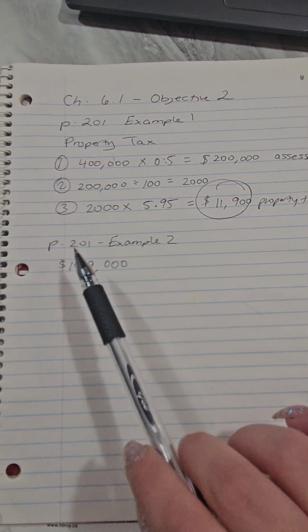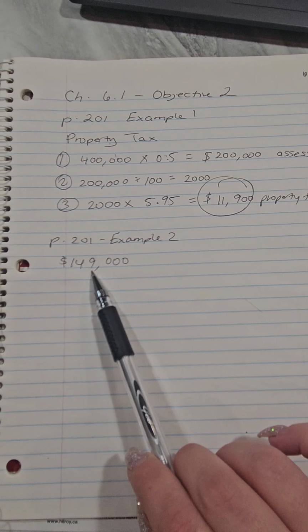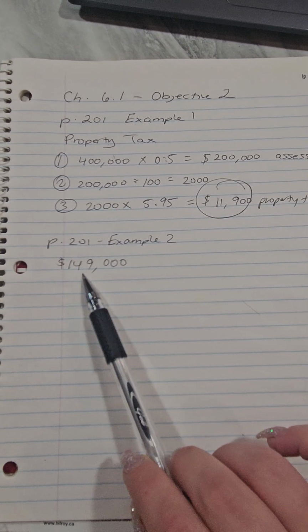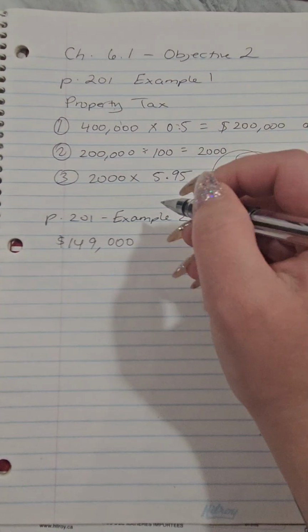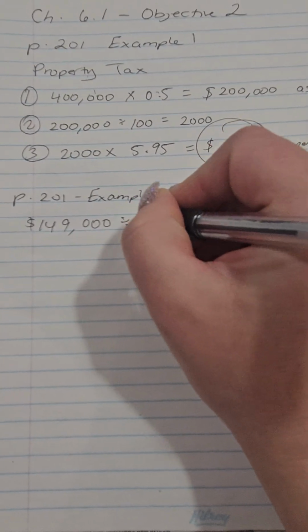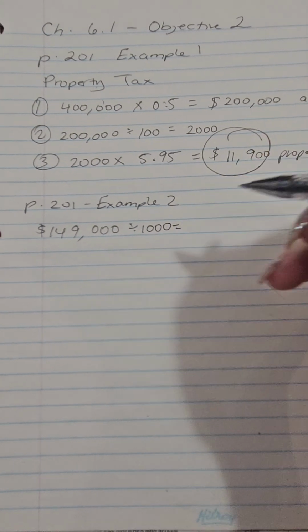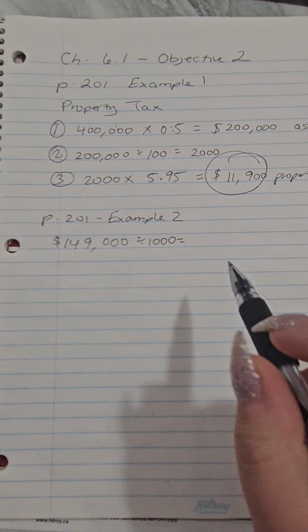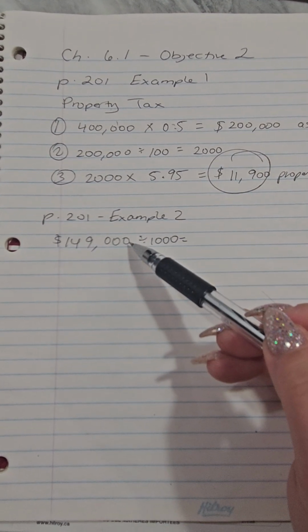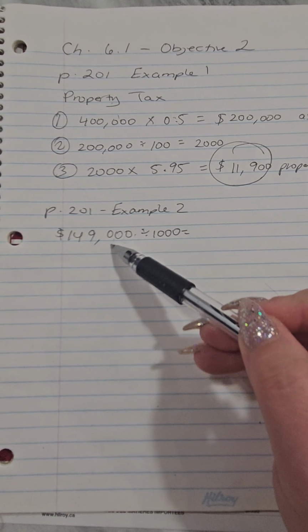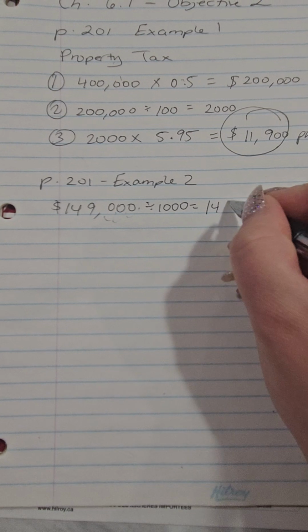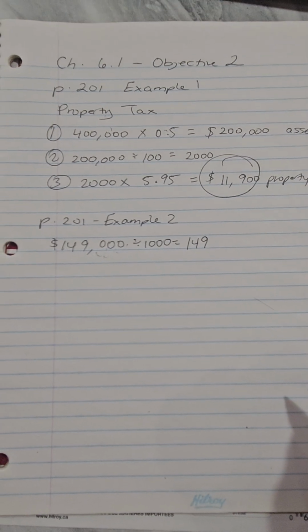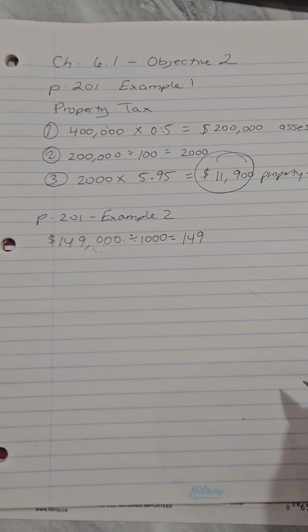And what we need to do this time, it's working in increments of 1,000. So we need to figure out how many groups of 1,000 are in 149,000. So to do that, we divide it by 1,000. And when we do that, essentially our decimal moves to the left 3 times. 1, 2, 3. So therefore, it's 149. So there's 149 increments of 1,000 in that assessed value.